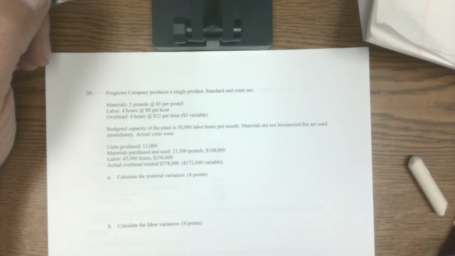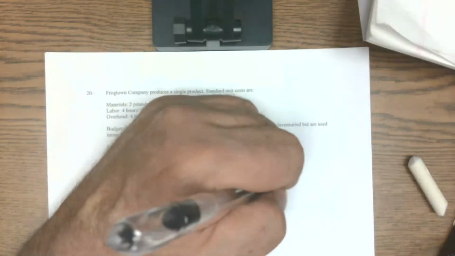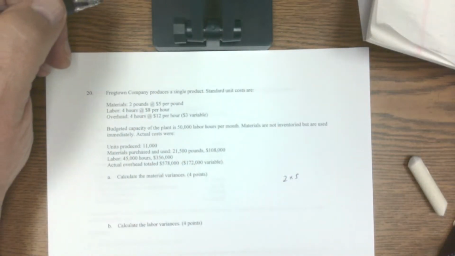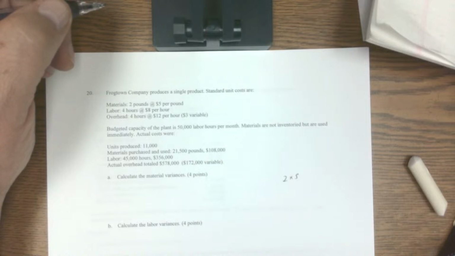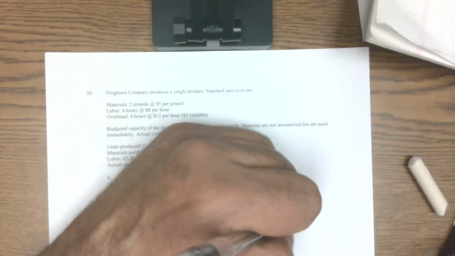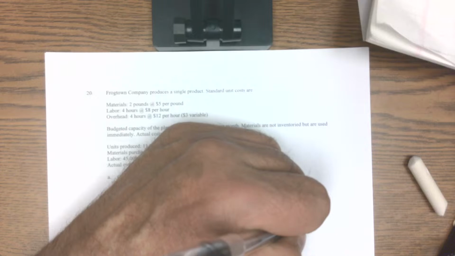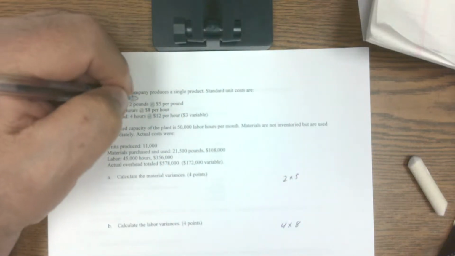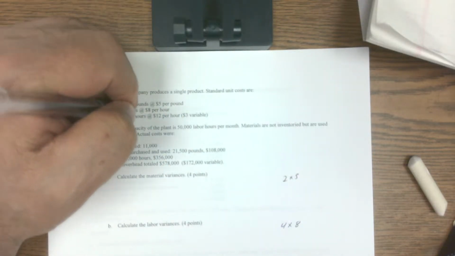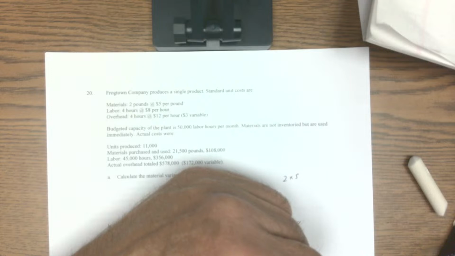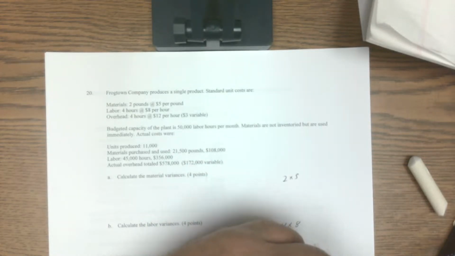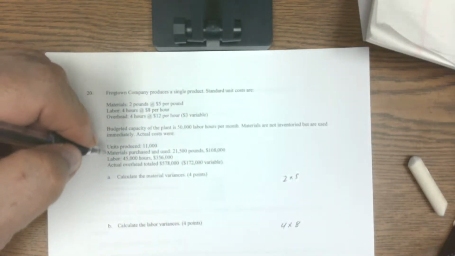Standard unit costs are materials 2 pounds at $5 a pound, 2 times 5. Labor is 4 hours at $8 an hour, excuse me. And then overhead is 4 hours, the variable overhead. It looks like we just have a single overhead.